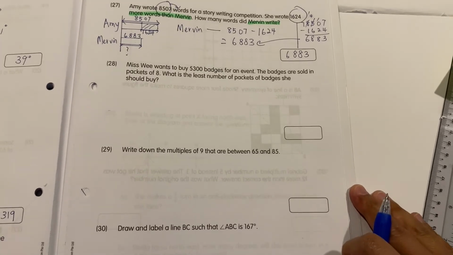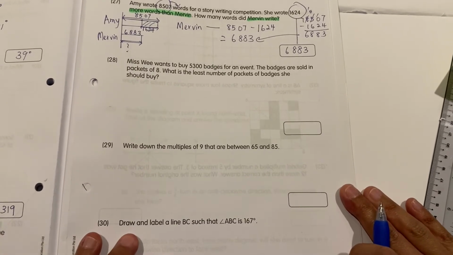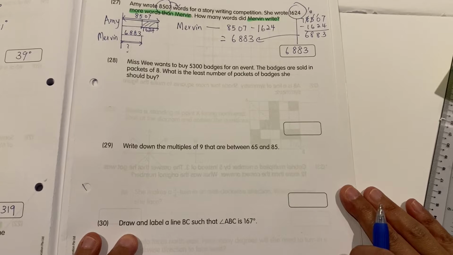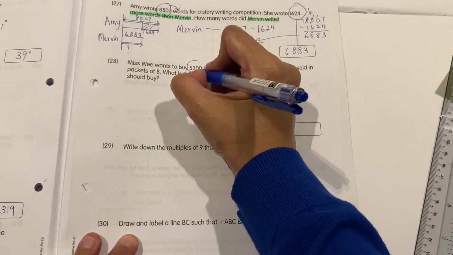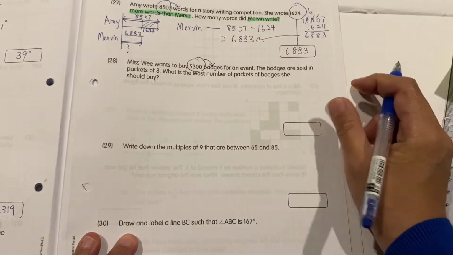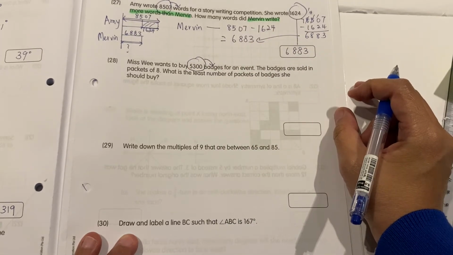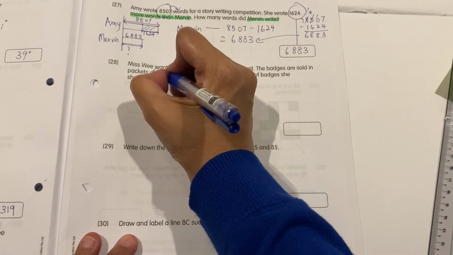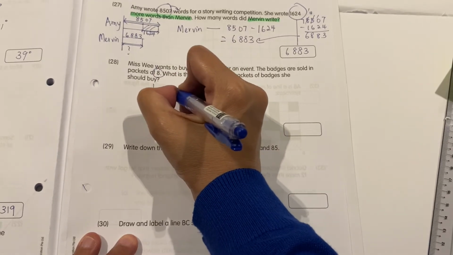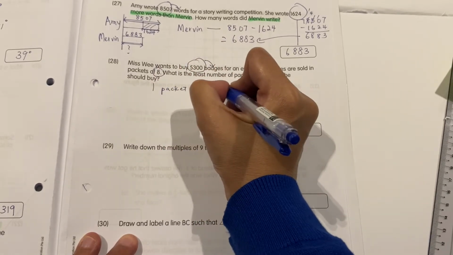Okay, next. Question 28. Miss Wee wants to buy 5,300 badges for an event. Okay, so this is the number of badges. The badges are sold in packets of 8. So one packet is 8 badges.